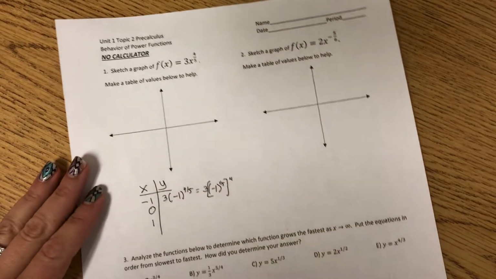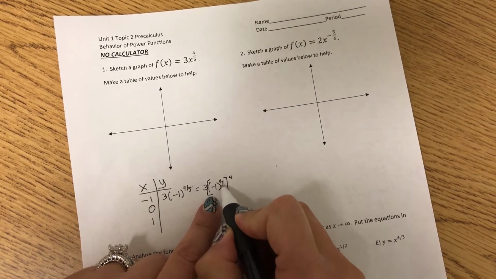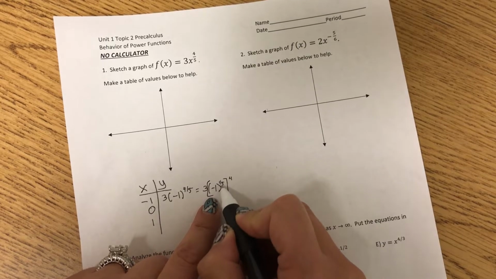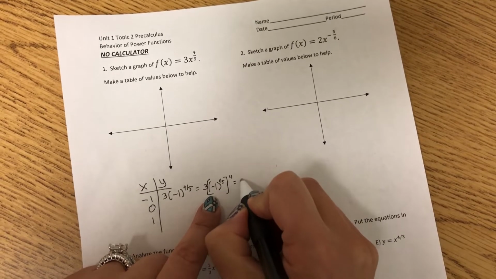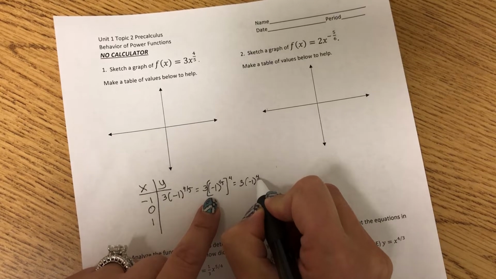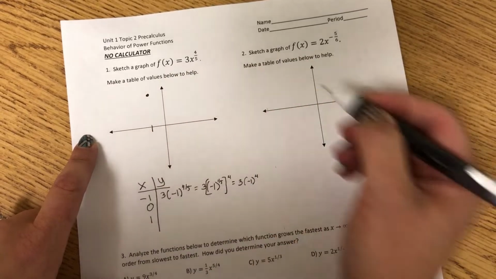Sorry, you don't need all those extra parentheses. So -1 to the 1/5 is still -1, and then -1 to the 4th is +1. So at -1 here, we're going to be up at 3.